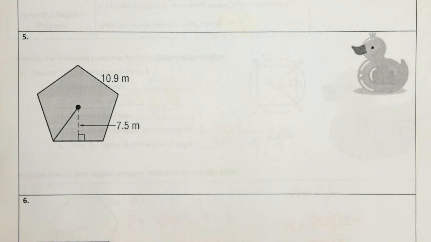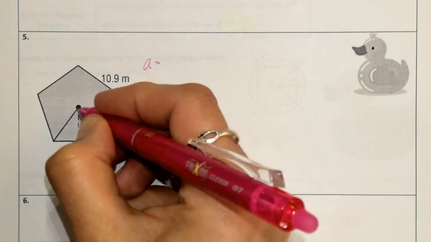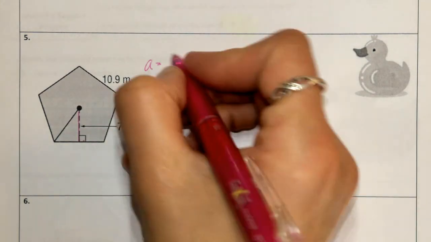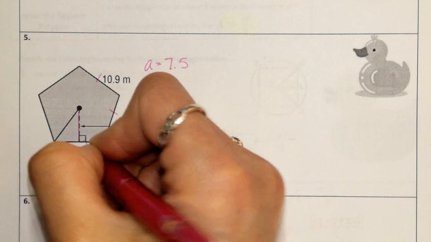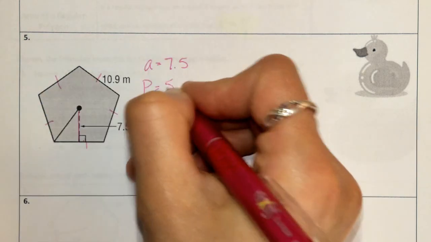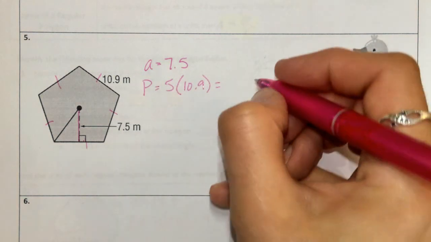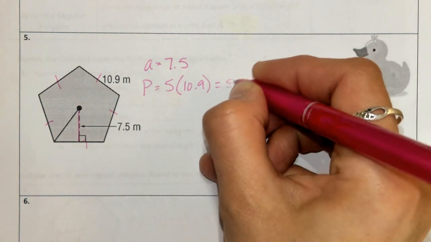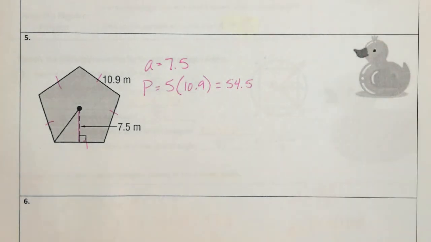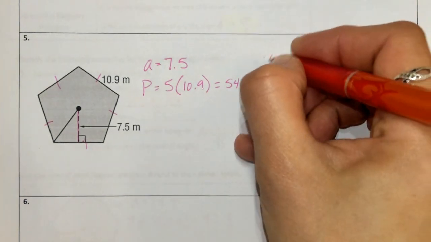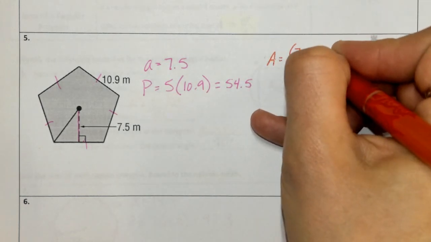Next, with our little rubber ducky here, our apothem, again, where that 90-degree angle is perpendicular to the side, we're going to have 7.5. Perimeter, I have 1, 2, 3, 4, 5 sides, times the side length of 10.9, and we're going to come up with 54.5. Please pause it and set it up on your own, okay? If we did, then you can check your work here.